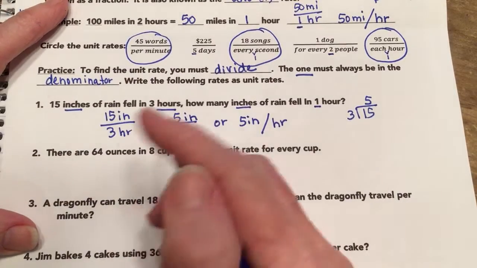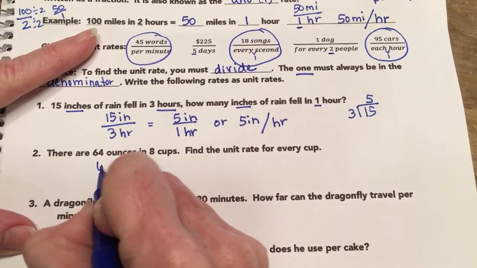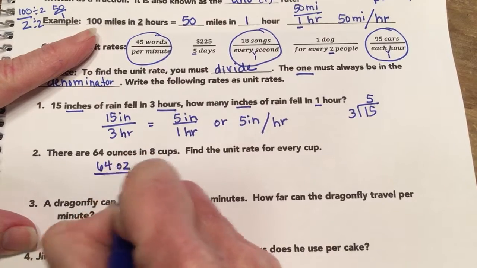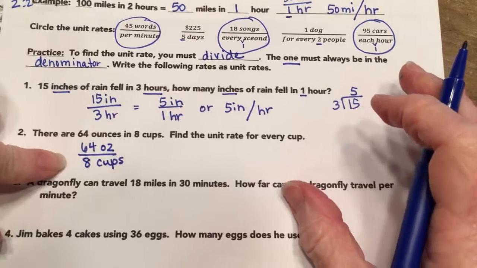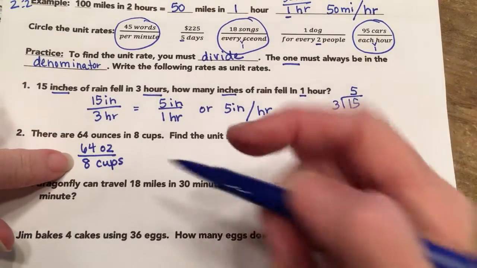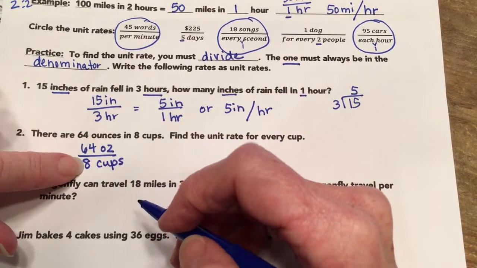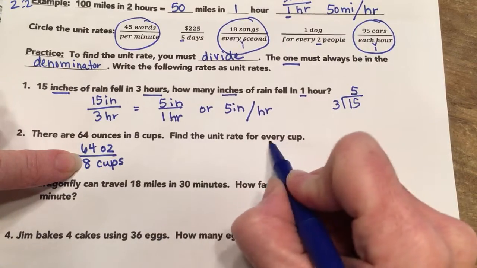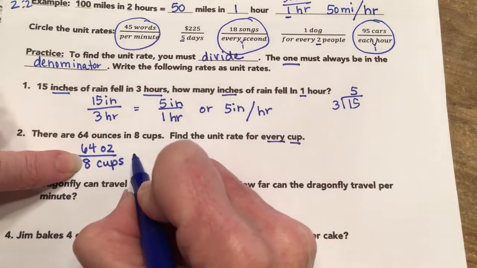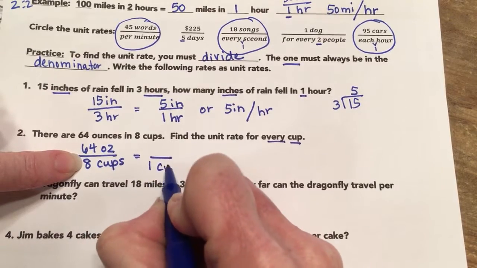And number 2, there are 64 ounces in 8 cups. So I'm going to write 64 ounces over 8 cups. This is a rate because these are different, but it's not a unit rate because this is not a 1. So in order to change it to a unit rate, if I'm finding the unit rate for every cup, what I'm wanting is this to be 1 cup on bottom.